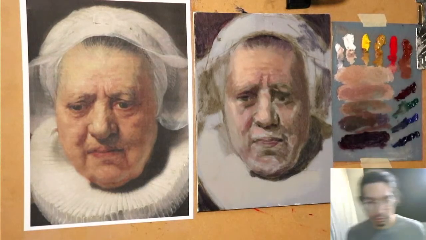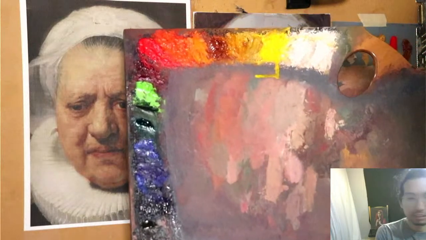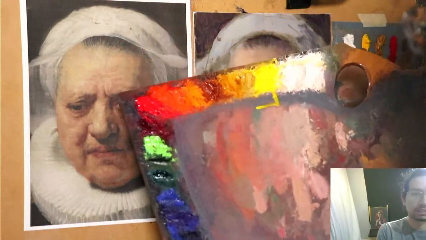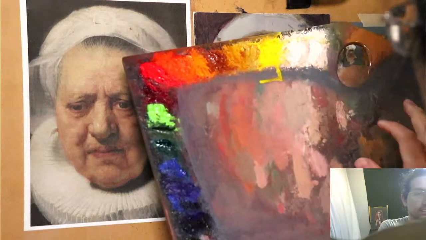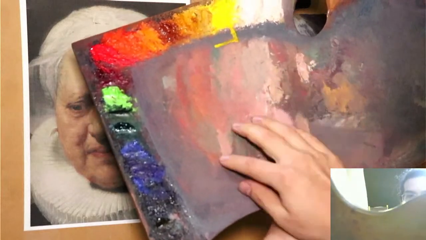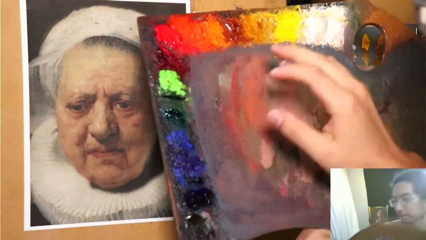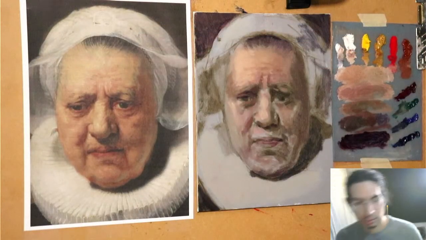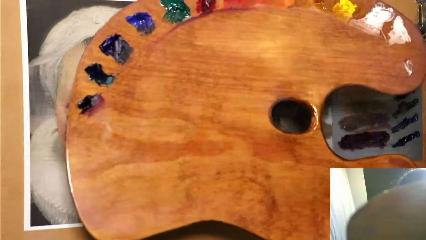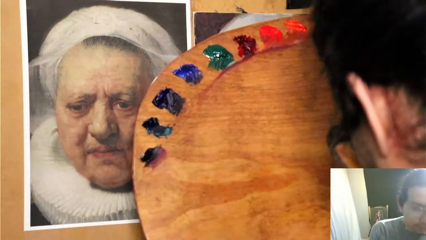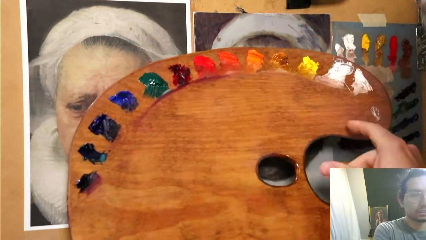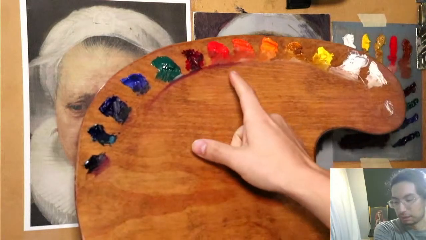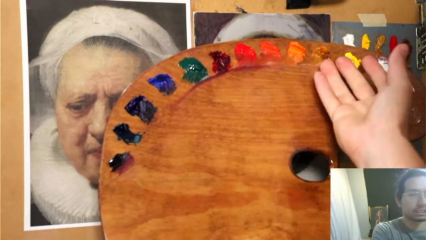which is why I end up with palettes looking like this one. This is one I was using for a while, and this is dry, and sometimes I'll just work right into that. But if you mean this one, I clean this one all the time. There was a time where I let the paint dry on the edges, and I might let the paint dry on the edges again if I feel like it.